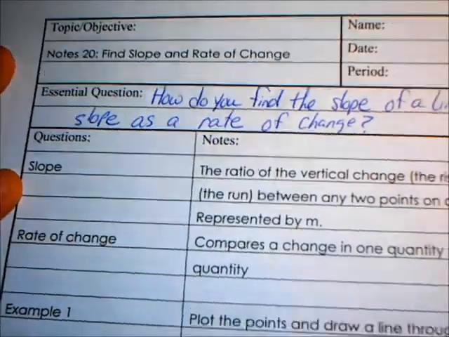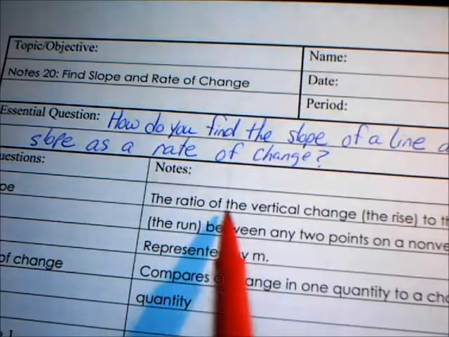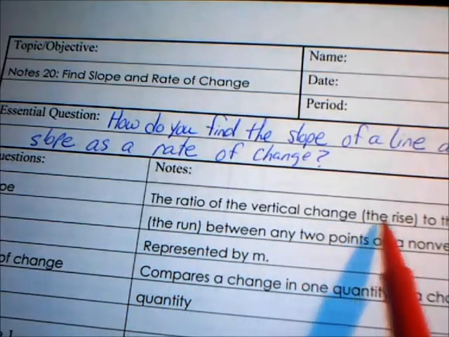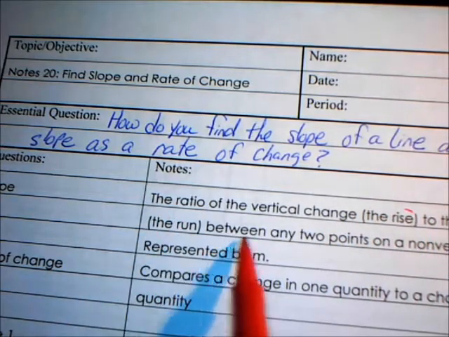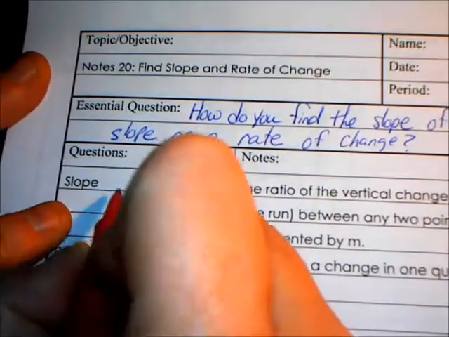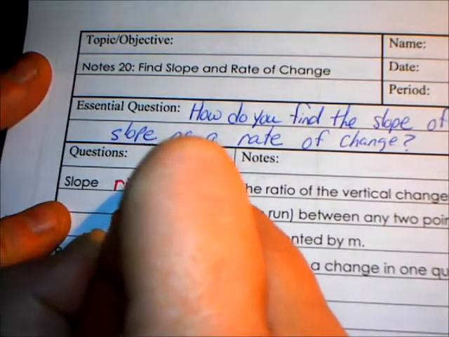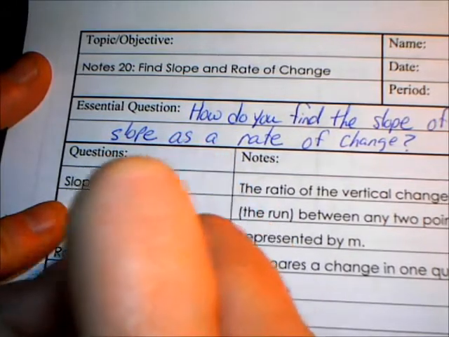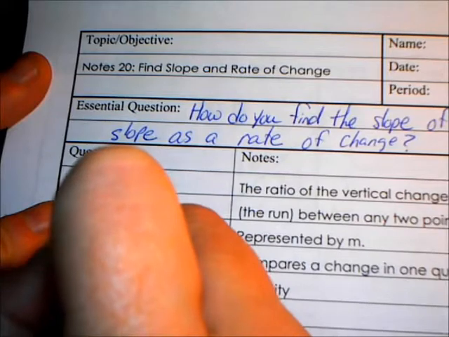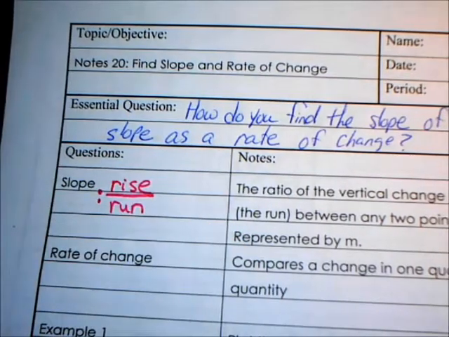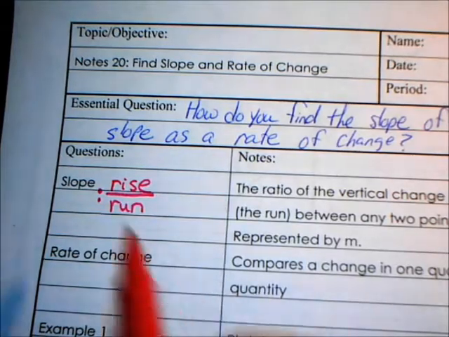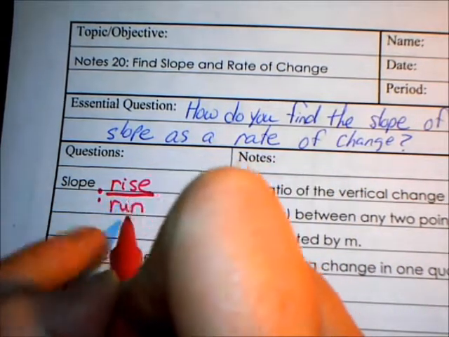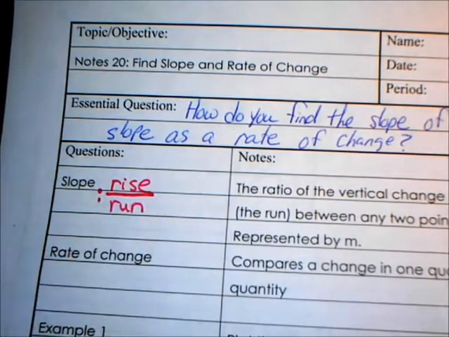Alright, we have a vocabulary word of slope. Slope is the ratio of the vertical change to the horizontal change, which is called the rise over the run, between any 2 points on a non-vertical line. We will say rise divided by the run all the time on the graph for slope. And we will also have a formula that I'll give you here in just a second. But realize slope is rise over run when you're looking at a graph, and it's the stair steps of the graph. I'll show you in a second.